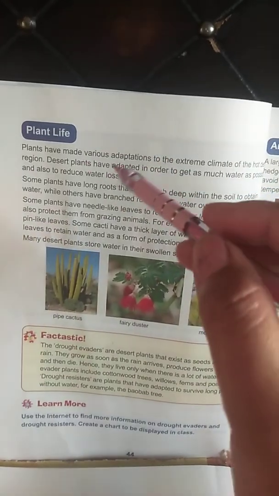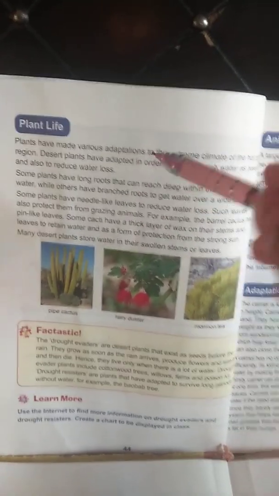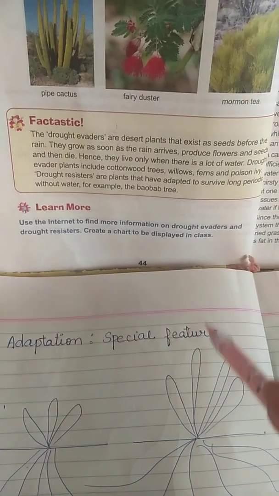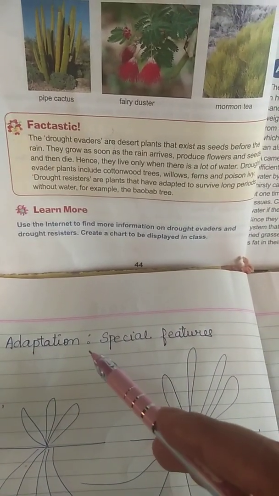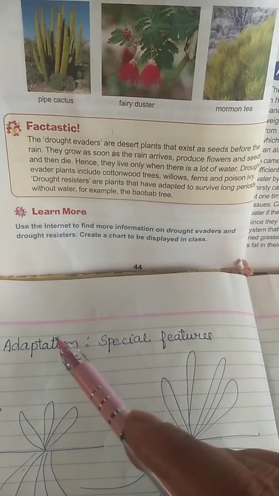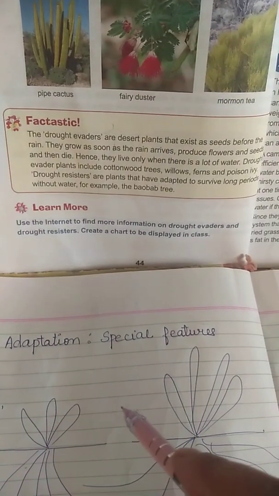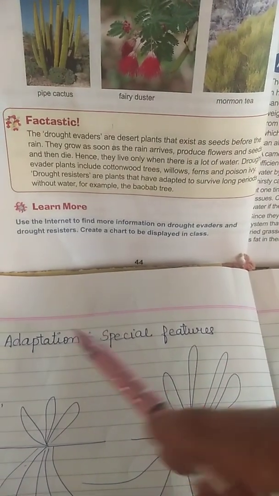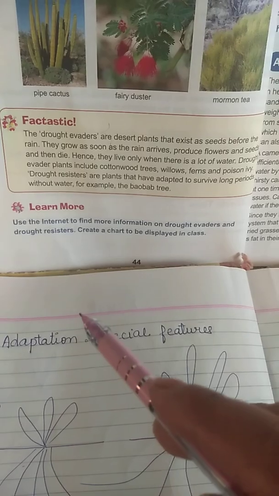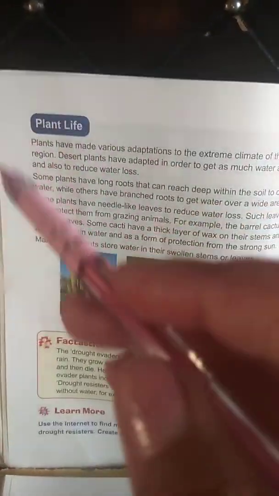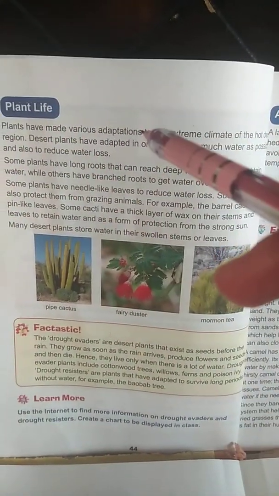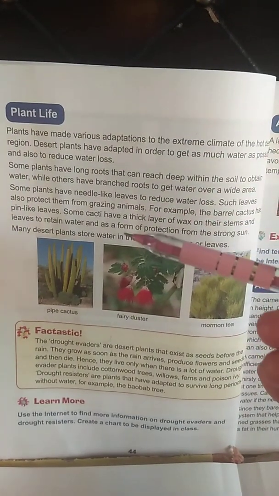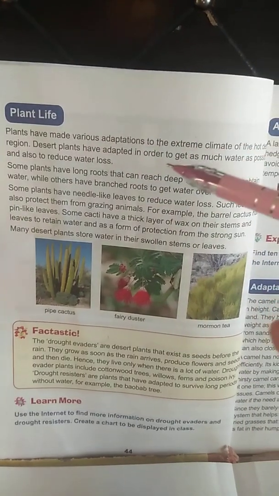Before I explain this, I want to explain this term adaptation. Any special feature of a living organism is known as adaptation. All living beings have special features which help them to survive, and these special features are known as adaptation. So all the desert plants have special features which help them to live in the desert, because the desert area is really very hot. So what are these special features?